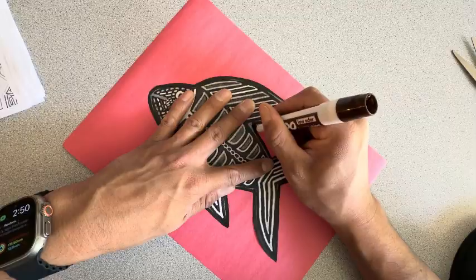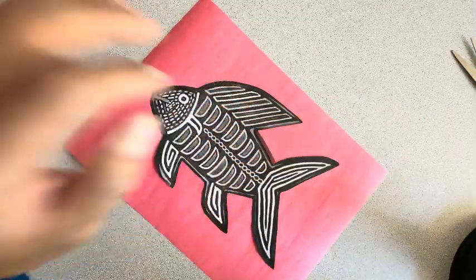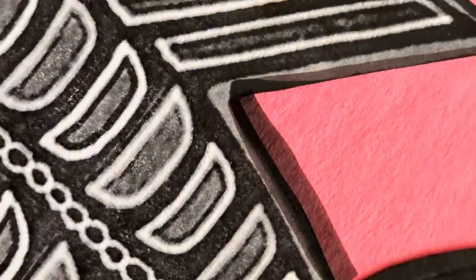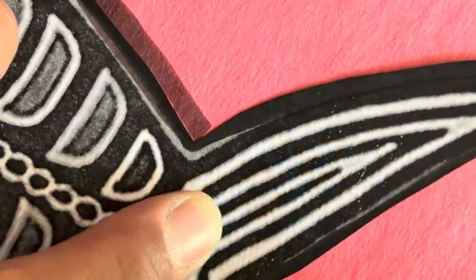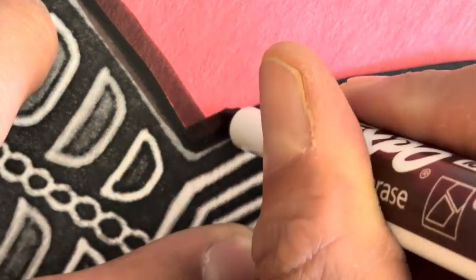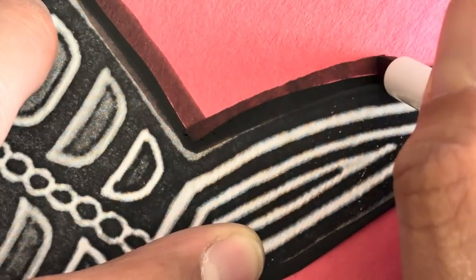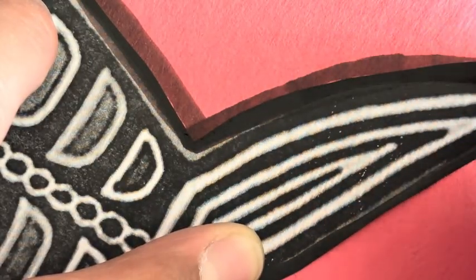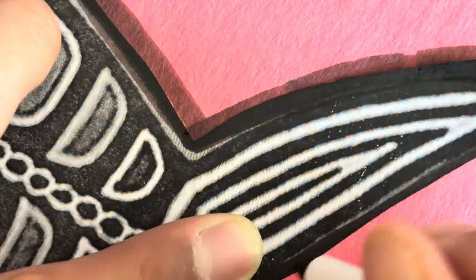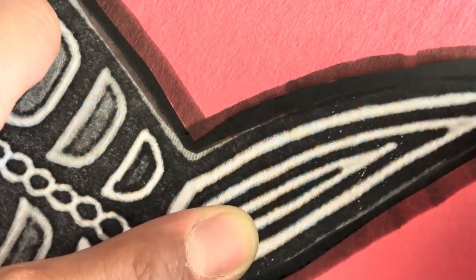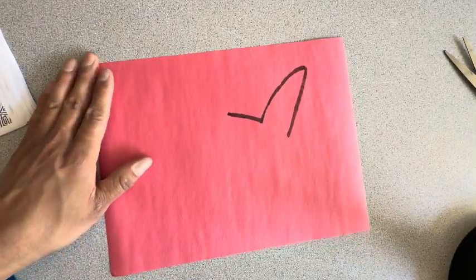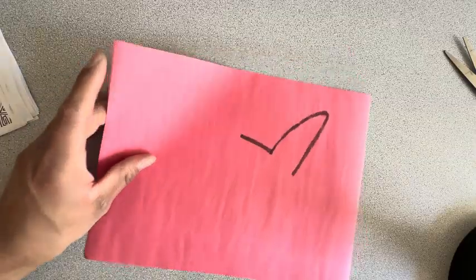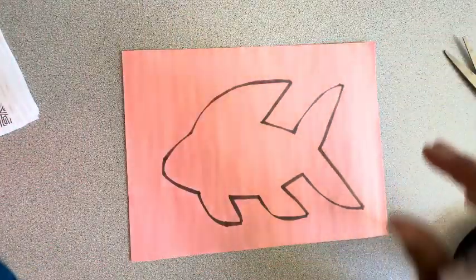So you start like this. Let me make it big so you guys can see. You never stop holding your animal, otherwise it's going to move. Okay, like this. And so on. Once you finish tracing, it should look a little bit like this. Okay?